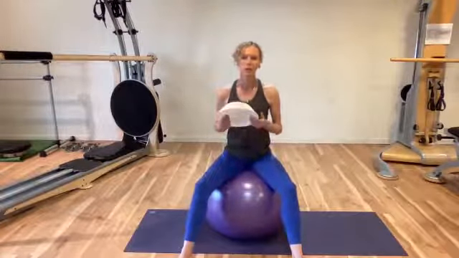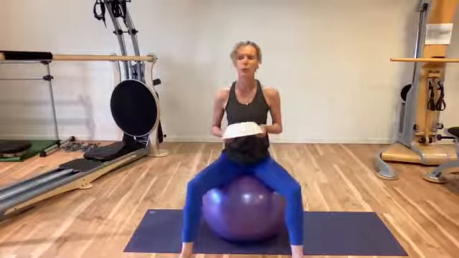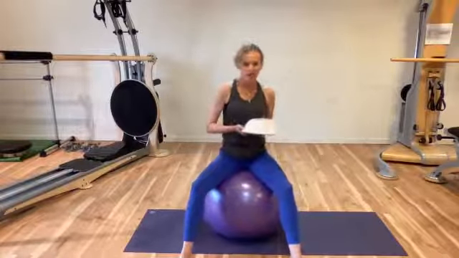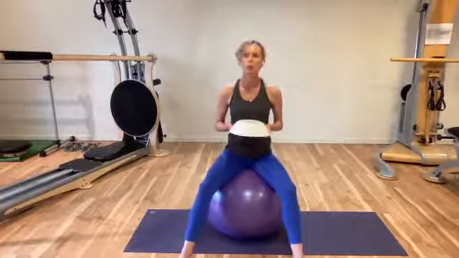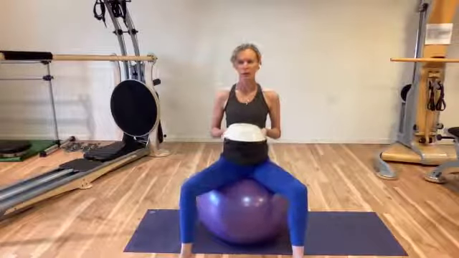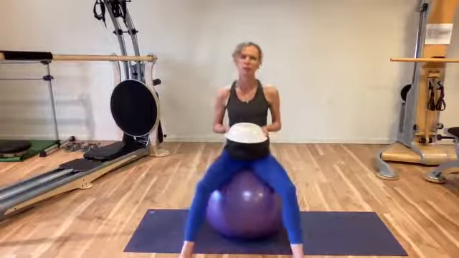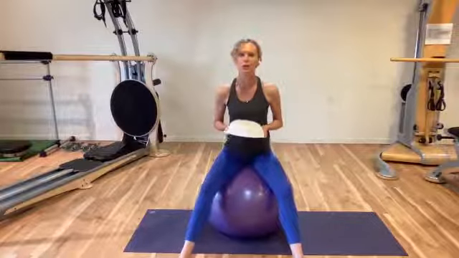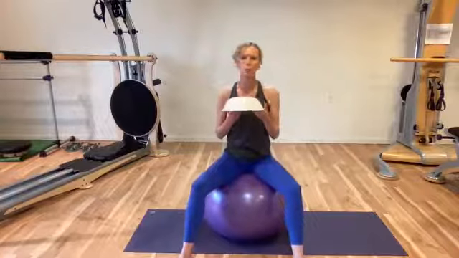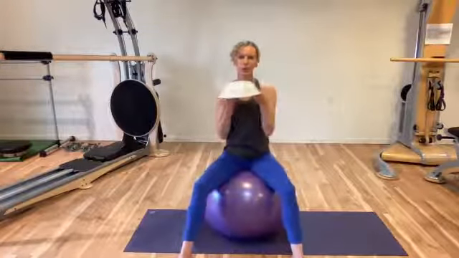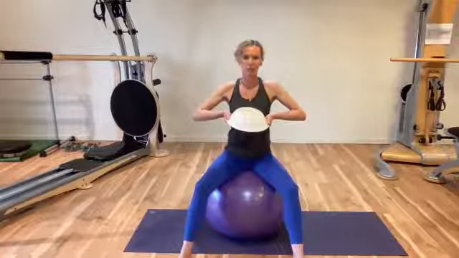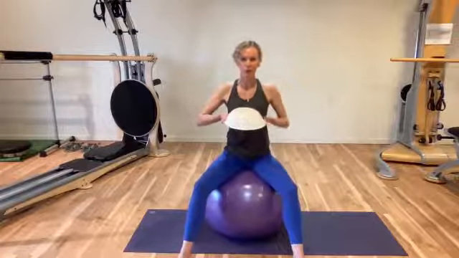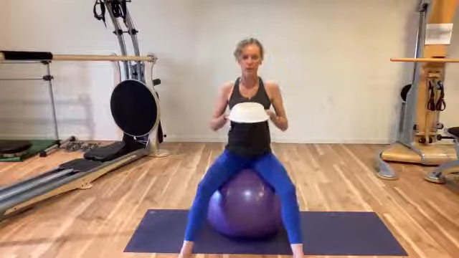And so today in this class, we are going to use exercises and breathing to help you restore the diaphragm muscle. It's tight in the majority of the population at this moment. Just to remind you, the diaphragm looks like this, like a mushroom. It's located here inside of your rib cage, so your rib cage goes over the diaphragm.